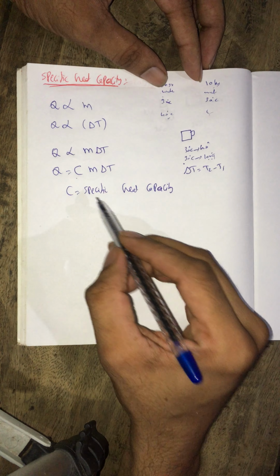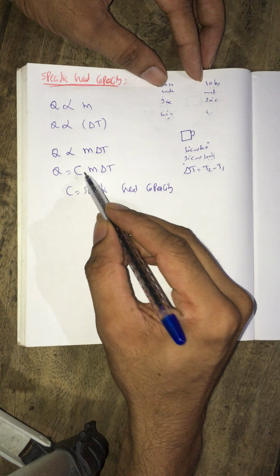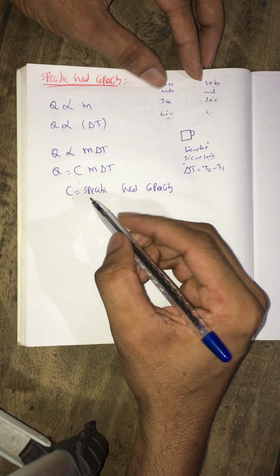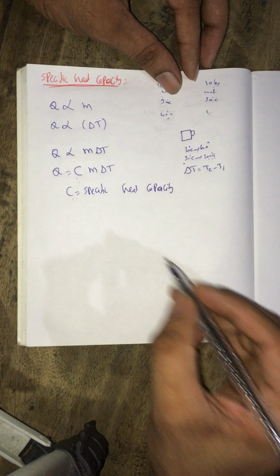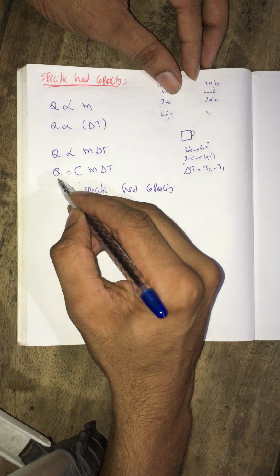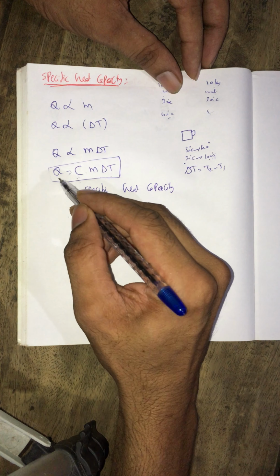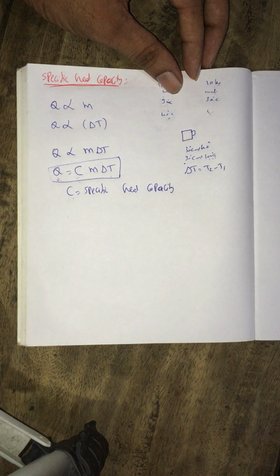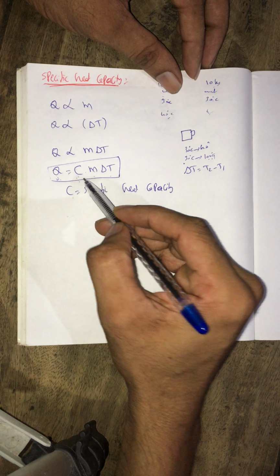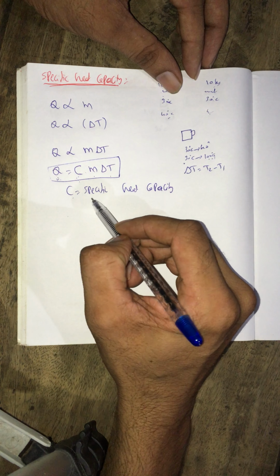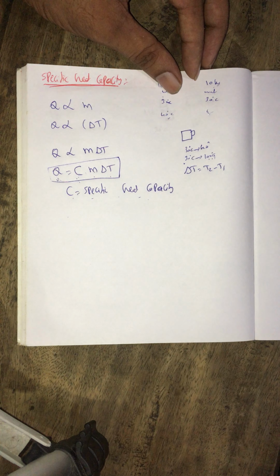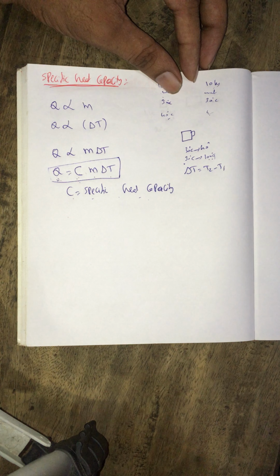This C is a constant for a given substance. So how can I define specific capacity here? You see here, Q is equal to mc delta T. This is a standard formula for the amount of energy required to raise the temperature for a given mass of the substance, including a constant called specific capacity. Now, how do I define it? Very simple.